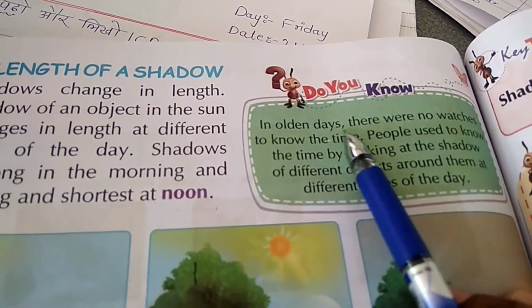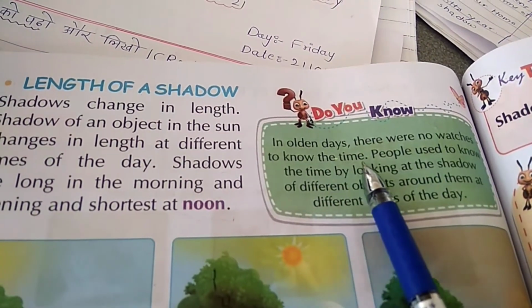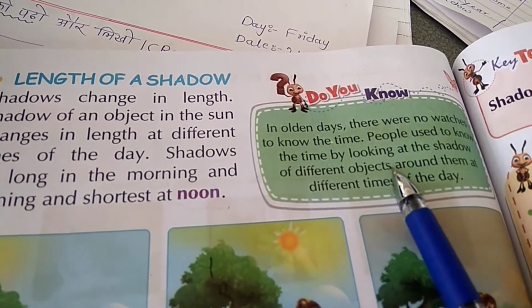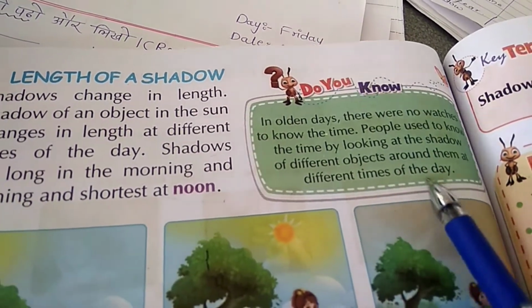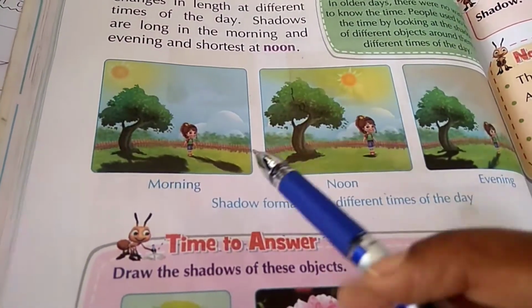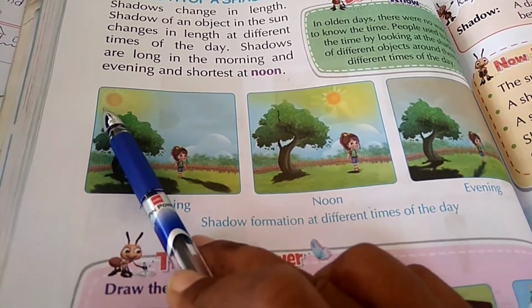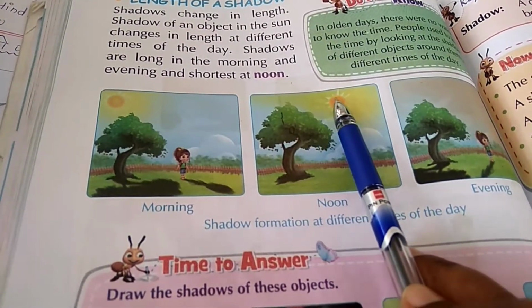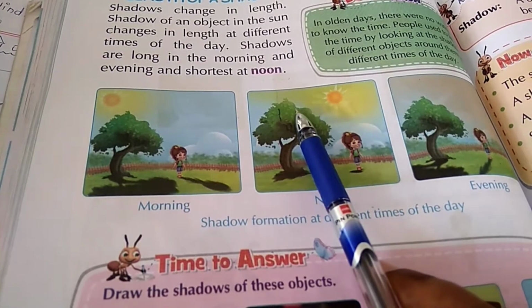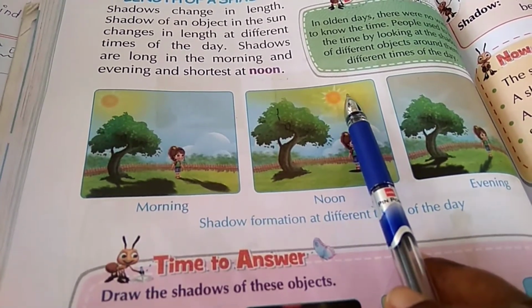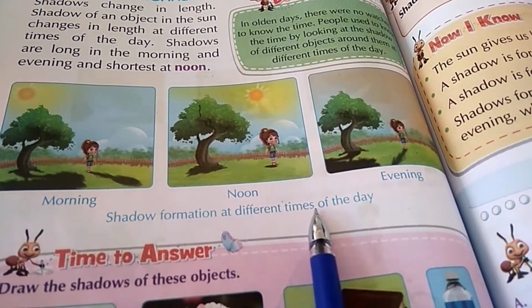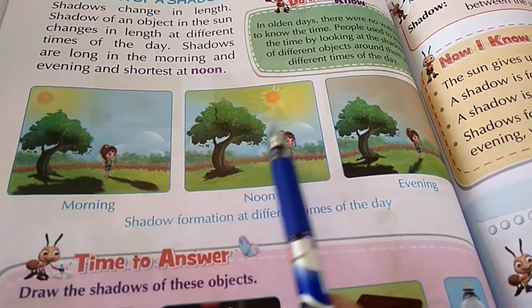So, do you know, children, in olden days there were no watches to know the time. People used to know the time by looking at the shadow of different objects around them at different times of the day. For example, you can see here, in the morning the sun is behind the tree, right? At noon, the sun is right in front of the tree, and in the evening the sun is fully setting down here. So you can see shadow formation at different times of the day: morning, noon and evening.